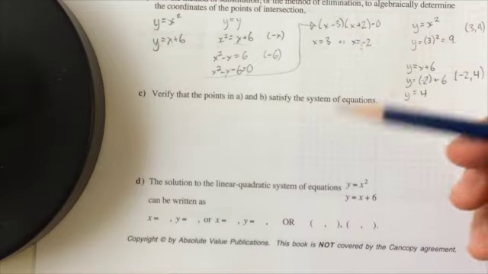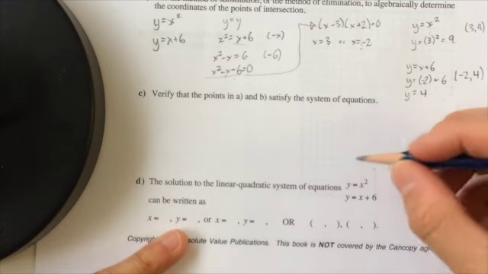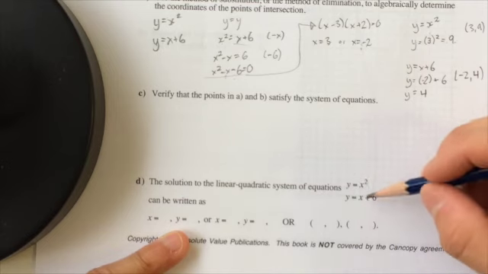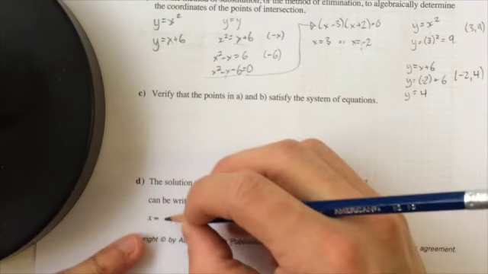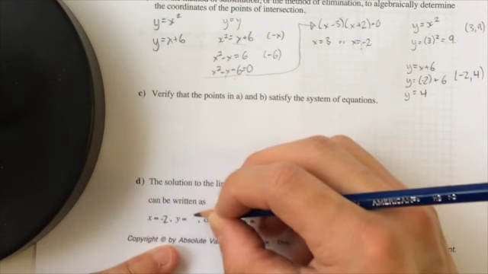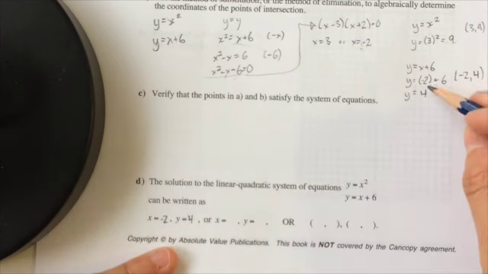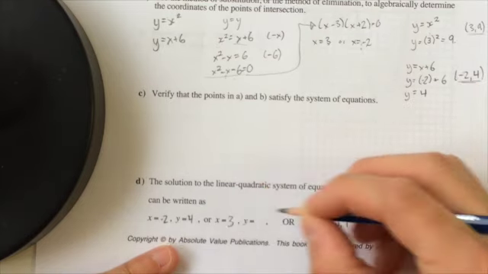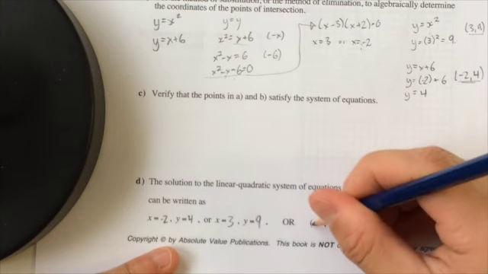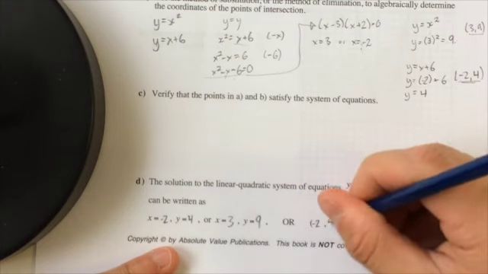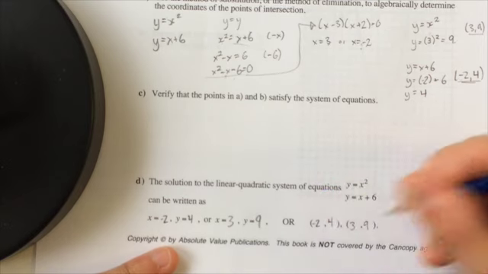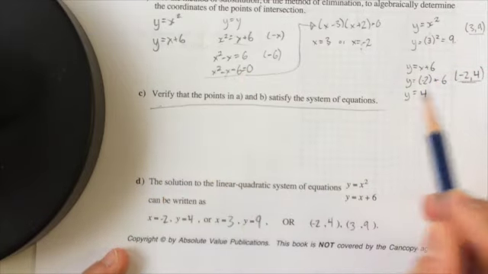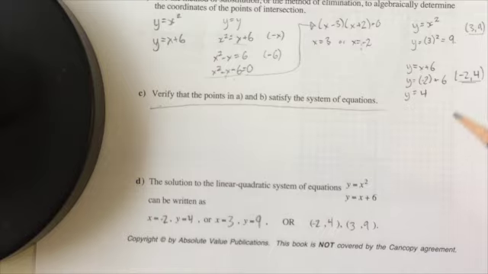Now the solution to the linear quadratic system of equations, y is equal to x squared and y is equal to x plus 6, can be written as x is equal to negative 2, y is equal to 4, if I'm using these points here and here, or x is equal to 3 and y is equal to 9. And remember, we can write these as coordinates on our graph, which give me negative 2 and 4 and 3 and 9. And actually for this question here, verify that the points satisfy the system of equations.